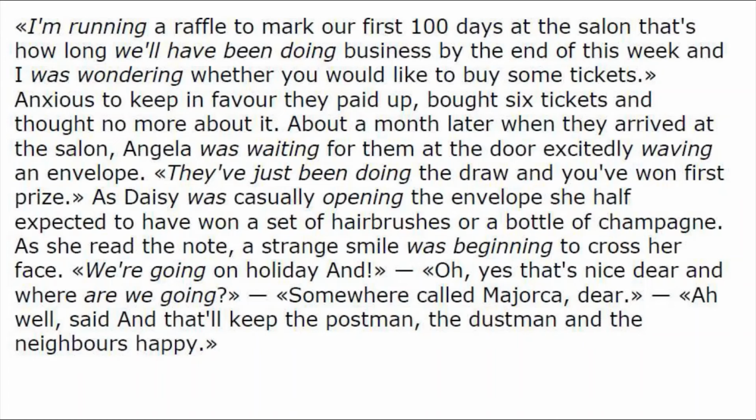Anxious to keep in favor, they paid up, bought 6 tickets, and thought no more about it. About a month later, when they arrived at the salon, Angela was waiting for them at the door excitedly, waving an envelope. "They've just been doing the draw, and you have won first prize." As Daisy was casually opening the envelope, she half expected to have won a set of hairbrushes or a bottle of champagne. As she read the note, a strange smile was beginning to cross her face.